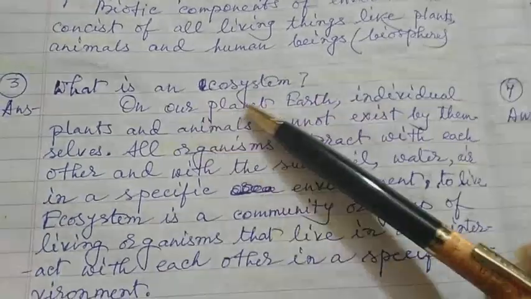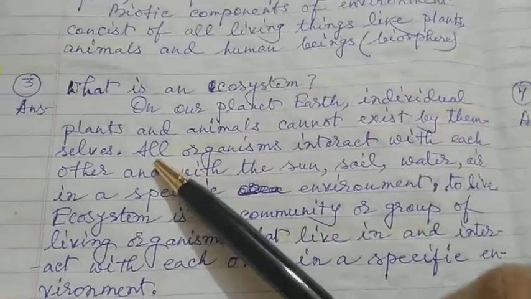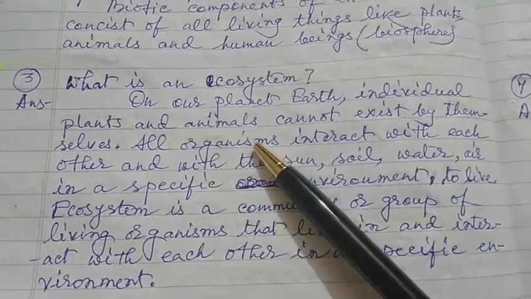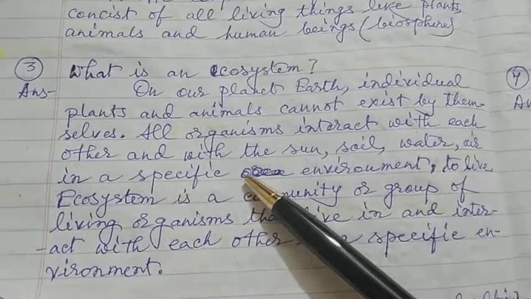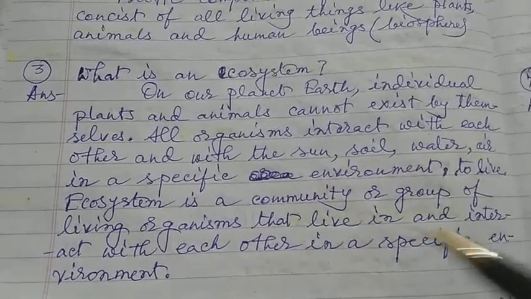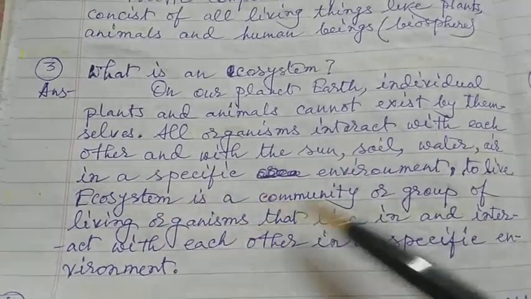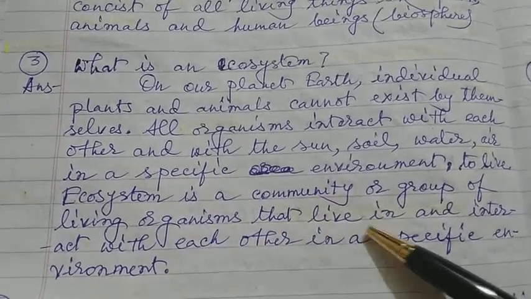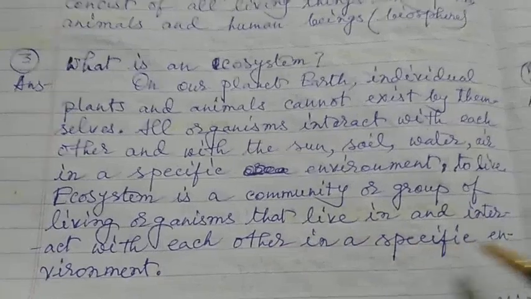Next, what is an ecosystem? On our planet Earth, individual plants and animals cannot exist by themselves. All organisms interact with each other and with the sun, soil, water, air in a specific environment to live. Ecosystem is a community or group of living organisms that live in and interact with each other in a specific environment.